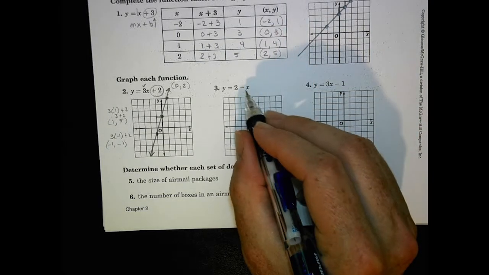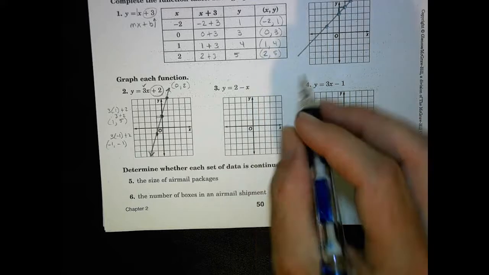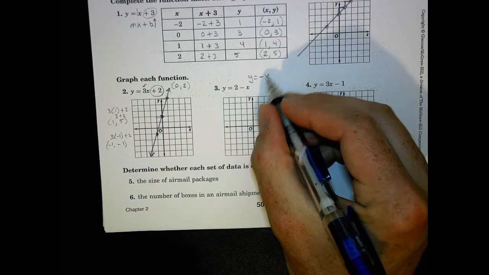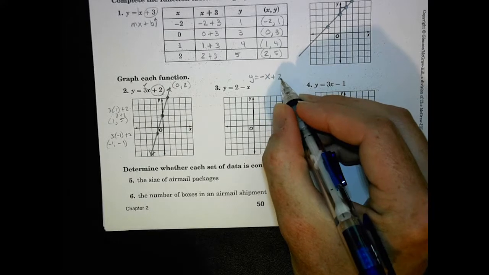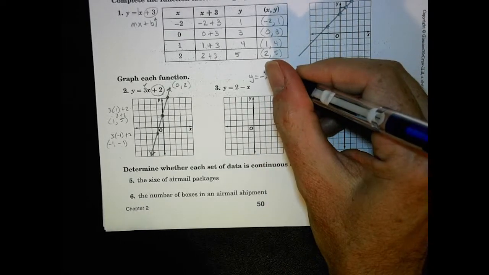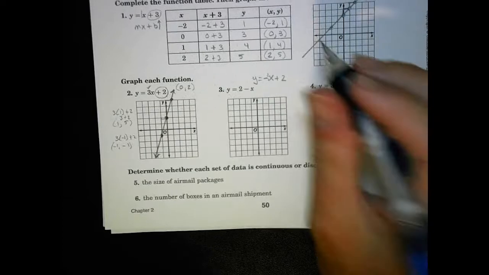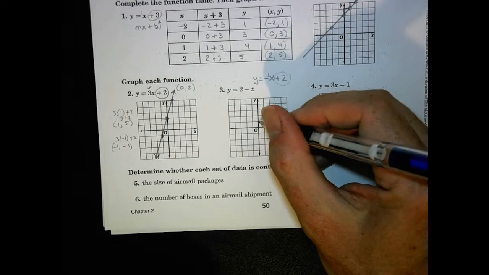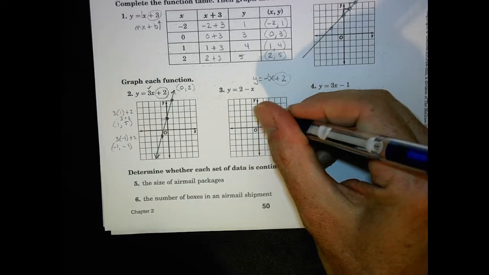For this next one, we have a -x there, so which means really, if I rewrite this, I have y equals -x plus 2, which means I have a negative slope of 1 over 1. I still have a y-intercept value here, a +2. When x is 0, I know that y is going to be here at 2.